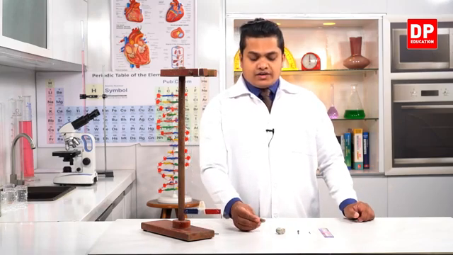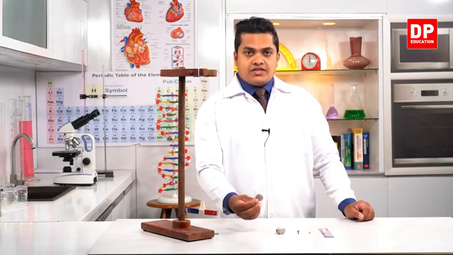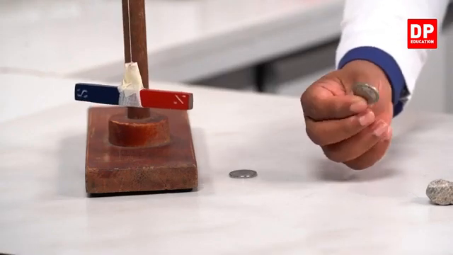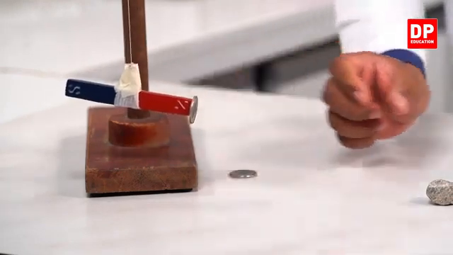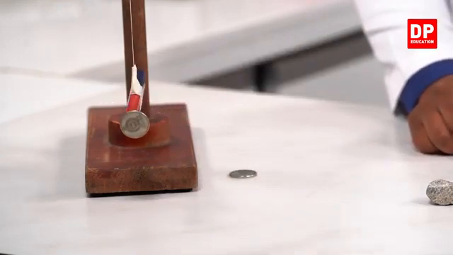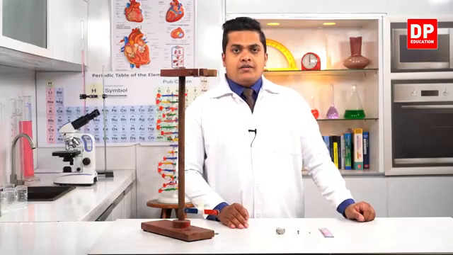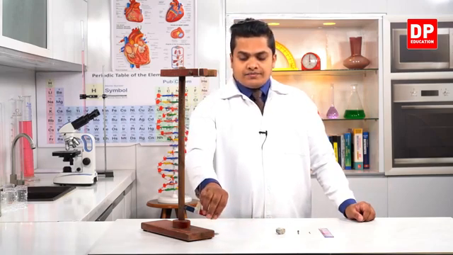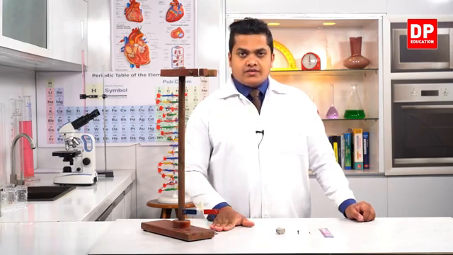Then I'll use the other coin. This is a 1 rupee coin. The earlier one was a 10 rupee coin. So this is a smaller 1 rupee coin. Then I'm going to take this one near the magnet. We'll see. So the 1 rupee coin also attracts towards the magnet, right? So the coins are getting attracted towards the magnet. So we can say that the coins are magnetic materials, right? So coin goes here, magnetic materials.